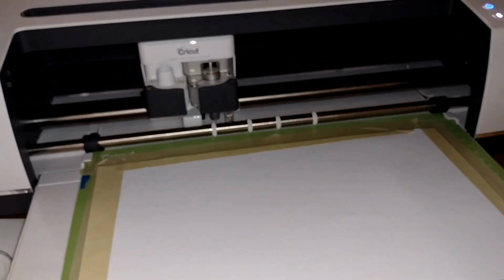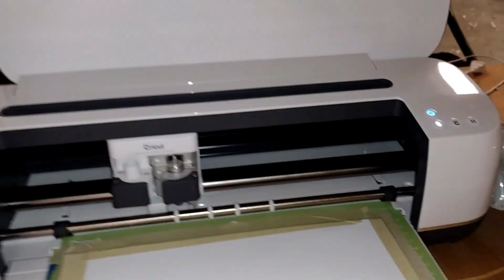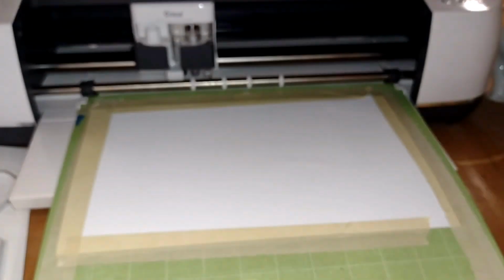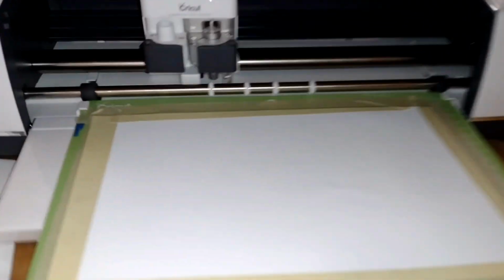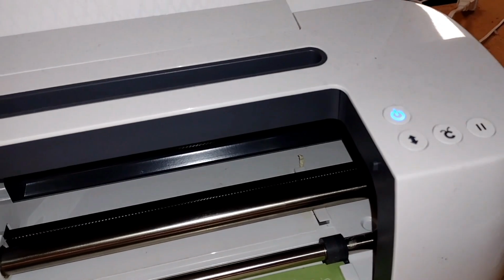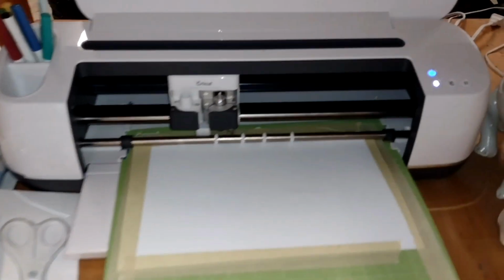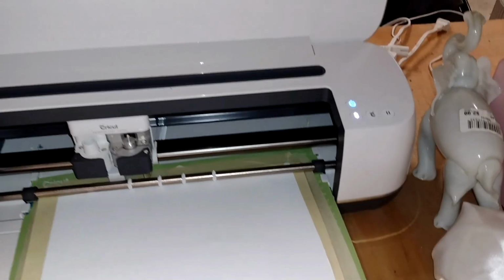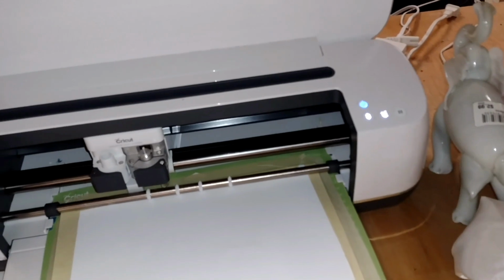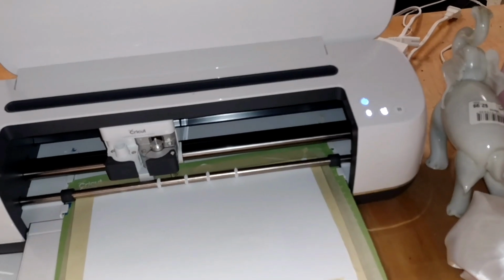Okay, so I'm gonna load my mat. Give me a second, let me load the mat in. The way you load the mat is you sit it in front of the machine up under the little guys. This is for the people who don't know how to do it. Once you do that, you see the flashing light and you press the flashing arrow. Once you press the flashing arrow, the next arrow with the symbol on is gonna come on and that's gonna start your cutting.